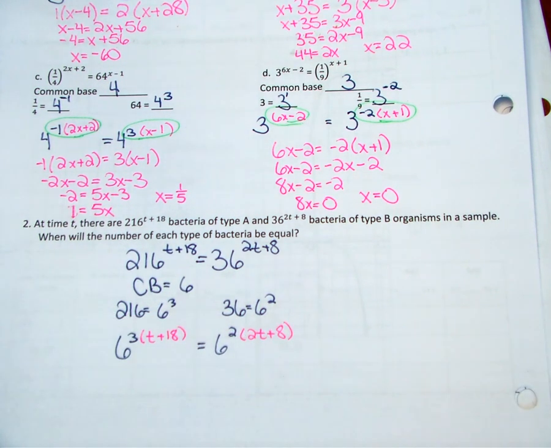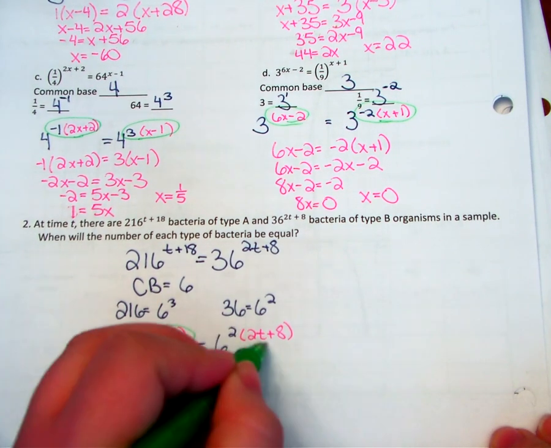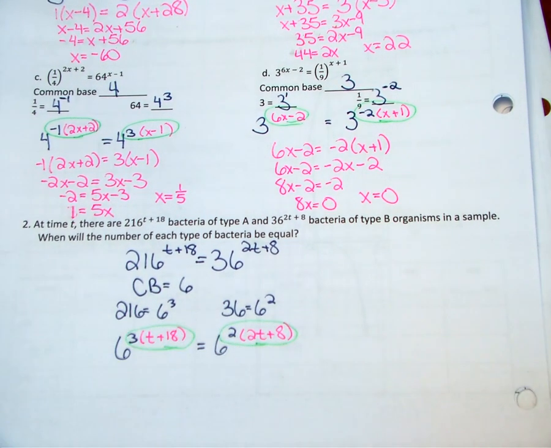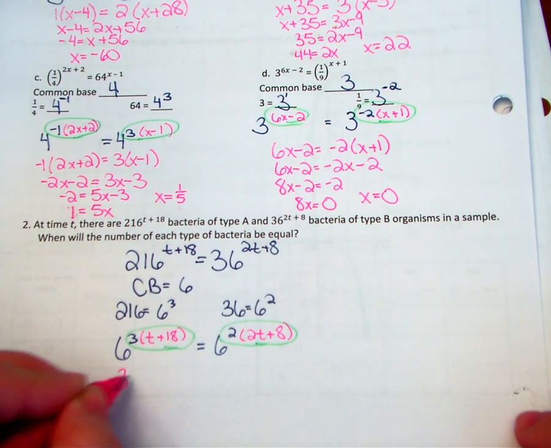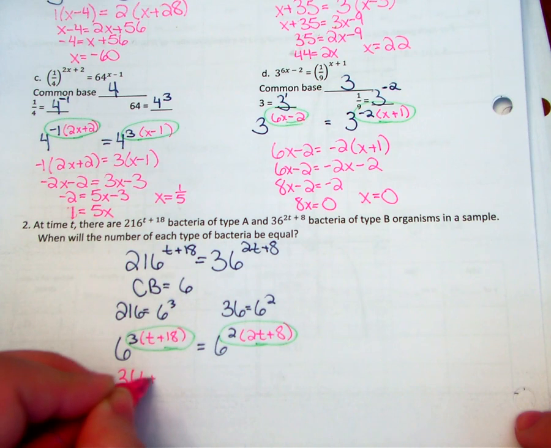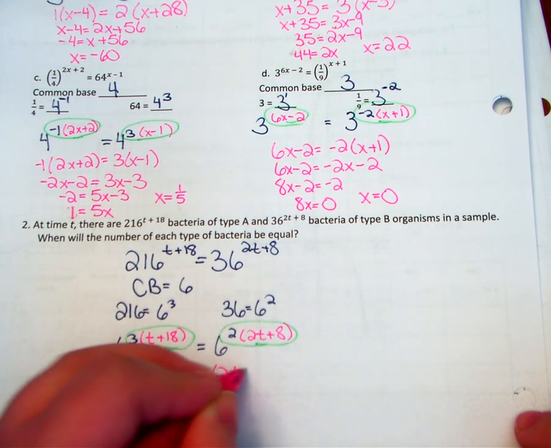So since the bases are the same, the exponents can be set equal. So we have 3 times t plus 18 equals 2 times 2t plus 8.